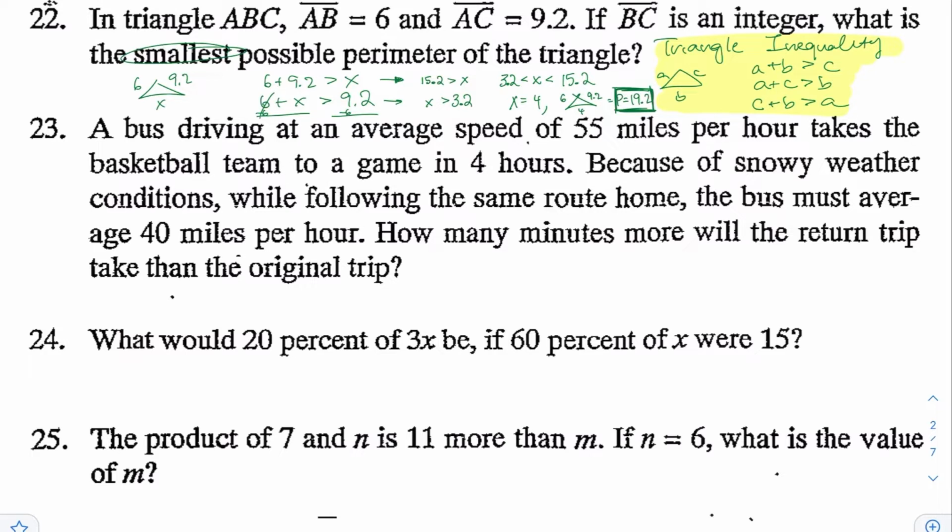So here you drive 55 miles per hour in 4 hours. So you have the rate, you have the time. So the formula is distance equals rate times time. In this case, it's going to be 55 times 4, which is equal to 220. So it's 220 miles away.